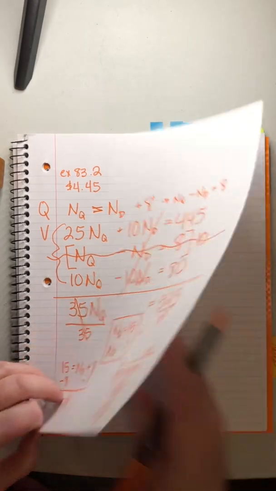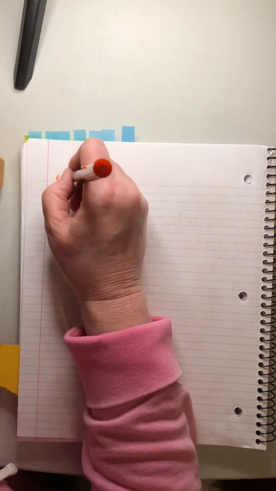All right, one more of these lovely, luscious coin problems. You know you're a legit algebra student when you're down with coin problems. Example 83.3.